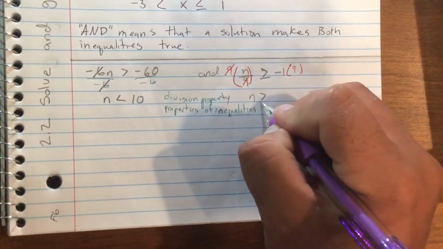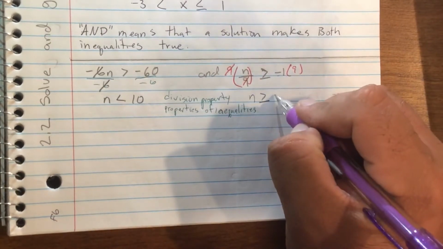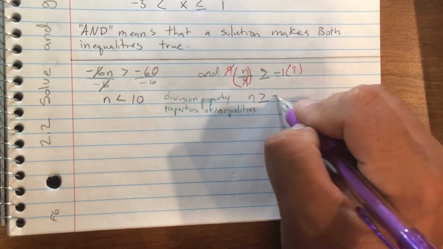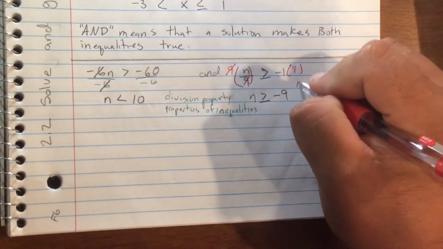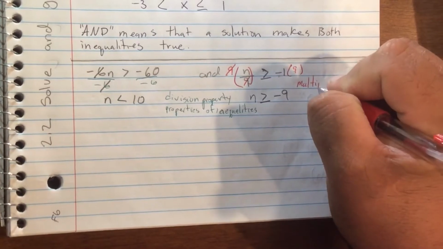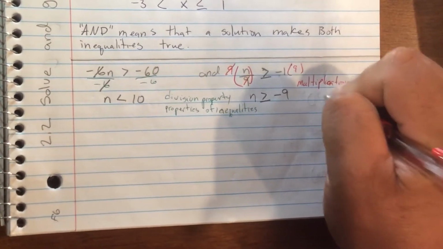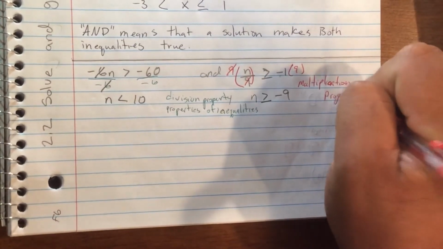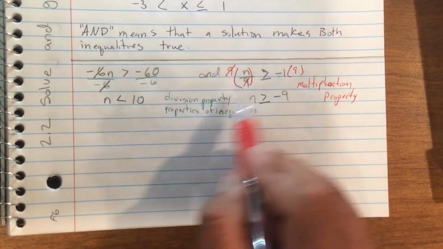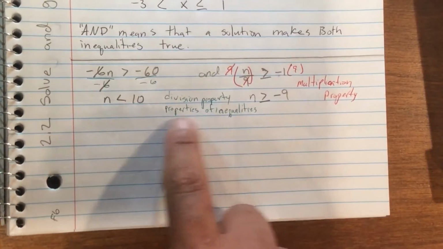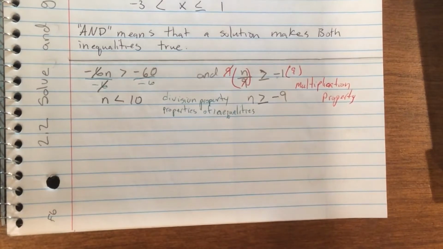And it's greater than or equal to negative 1 times 9, which gives us negative 9. And this is our multiplication property. This one we did not need to flip the inequality because the 9 that we multiplied by was positive. So remember, that only happens when we multiply or divide by a negative number.